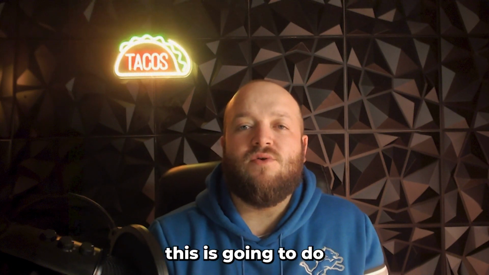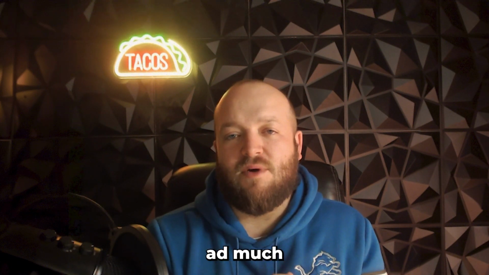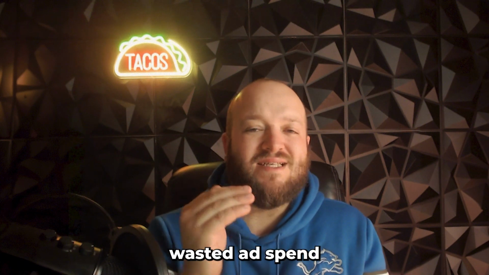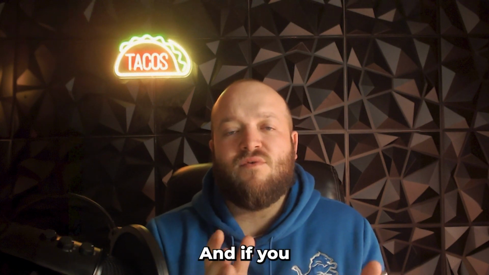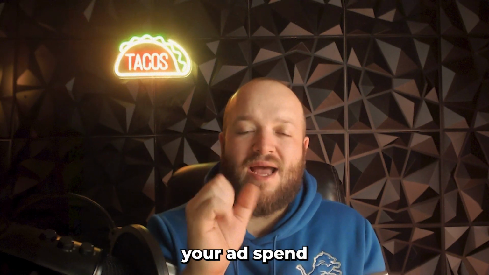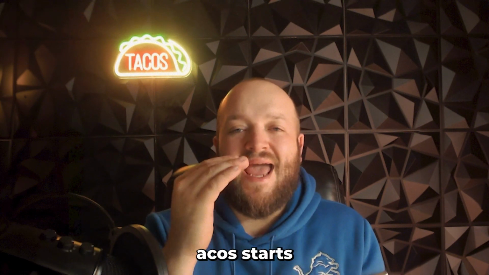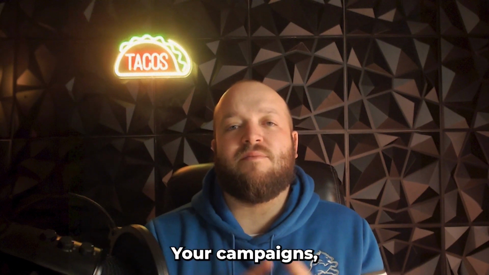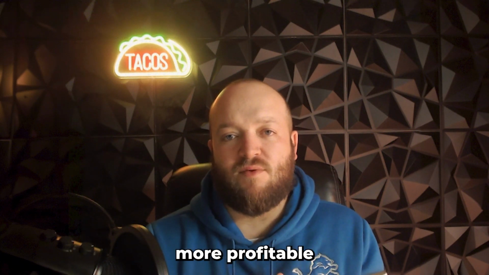And what this is going to do is it's going to start to make your ads much more efficient. It's going to take all that wasted ad spend and start to cut it out. And if you remember, ACoS is ad spend divided by ad sales. So as you're cutting out your ad spend without affecting ad sales, ACoS starts to decrease, your campaigns become more efficient, and you are more profitable at the end of the day.